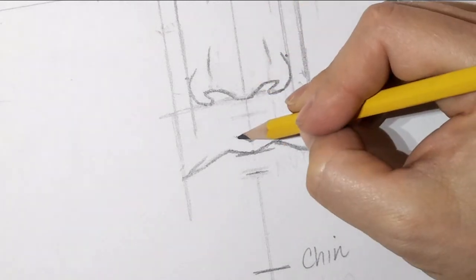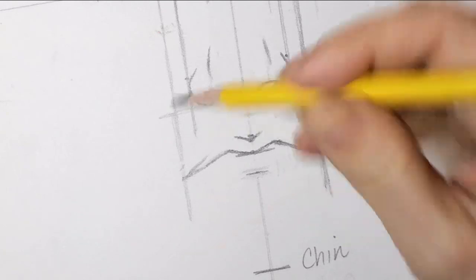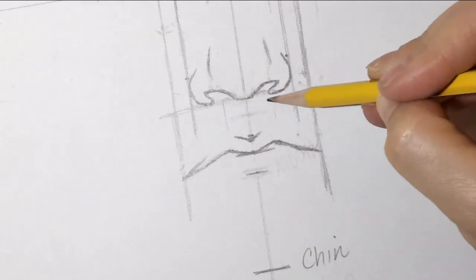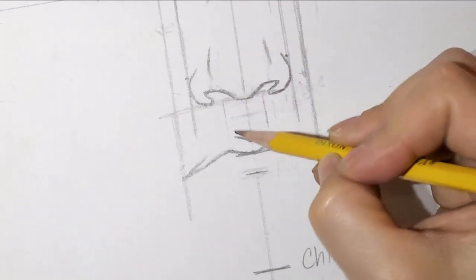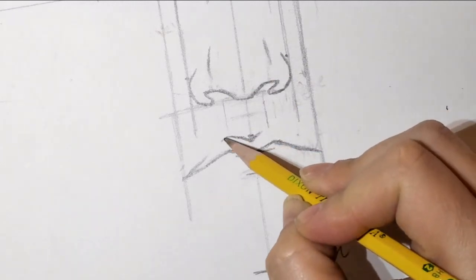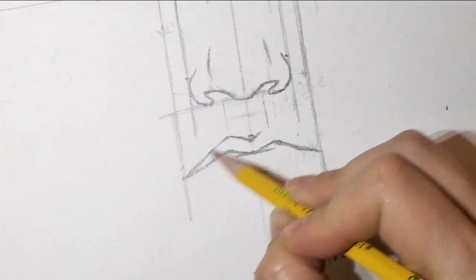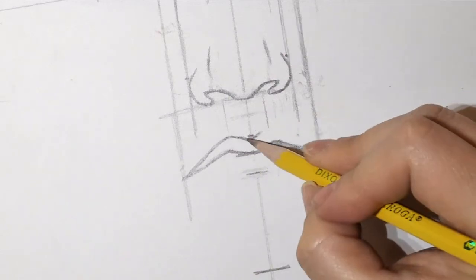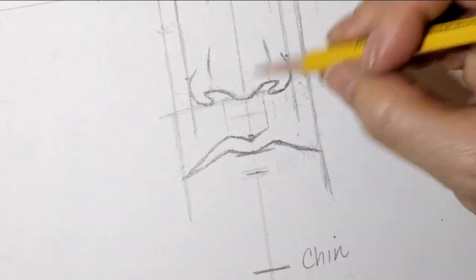And I'm looking at where the peaks of my top lip hit. Again, I'm using plumb and level, figuring out where that hits my nose. And just connecting everything. Draw it in wrong first and then fix it up.